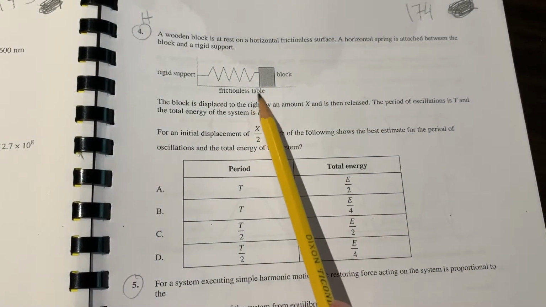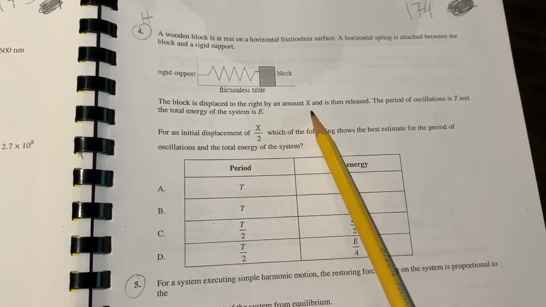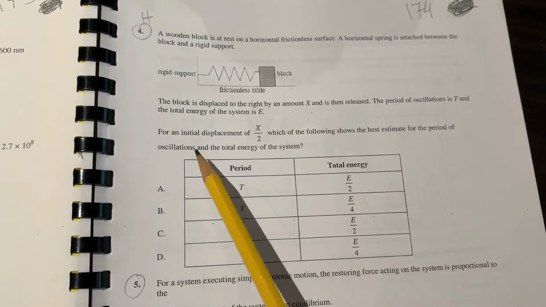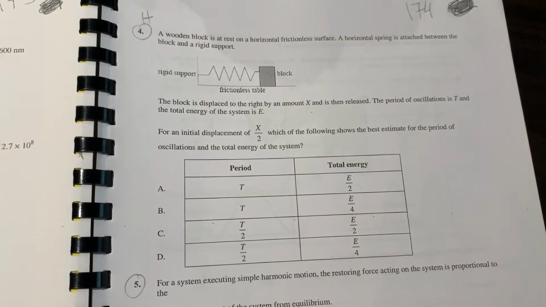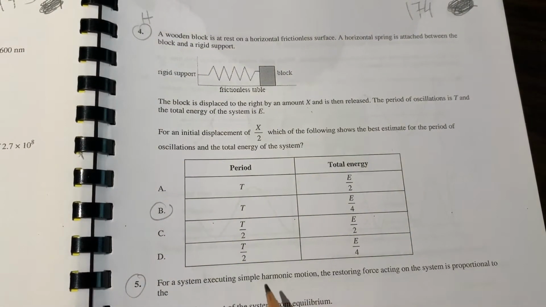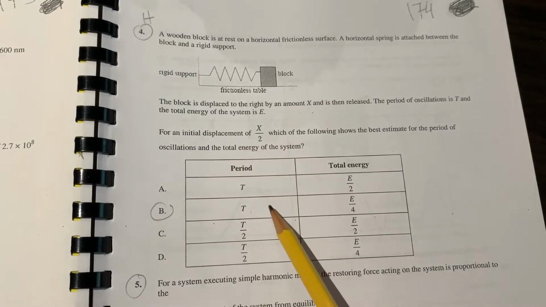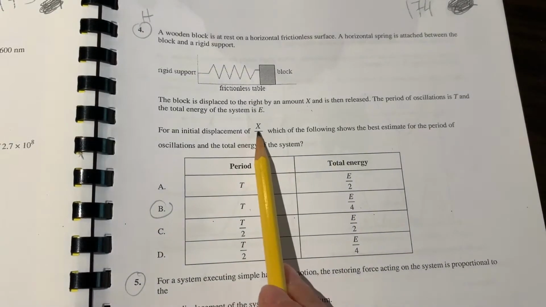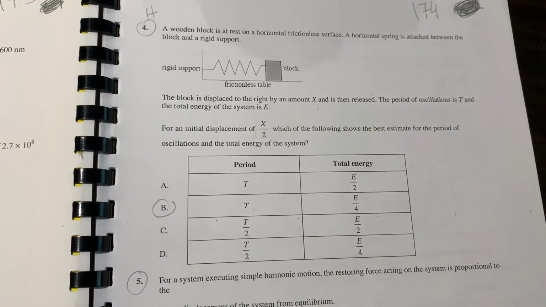We're given that a mass attached to a spring has a displacement x and is released, so x would be the amplitude, and when that's the case, the period of oscillation is T. For an initial displacement of x over 2, what will be the best estimate for the period of oscillation and the total energy of the system? The answer is B, because like we described before, the amplitude doesn't change the period, but total energy is proportional to the square of the amplitude. So the square of half would make the total energy a quarter of the initial value.